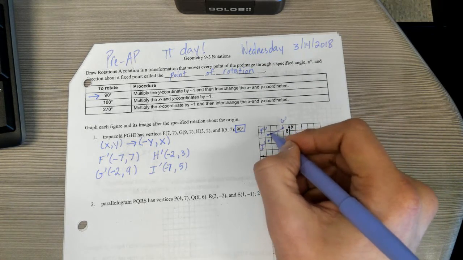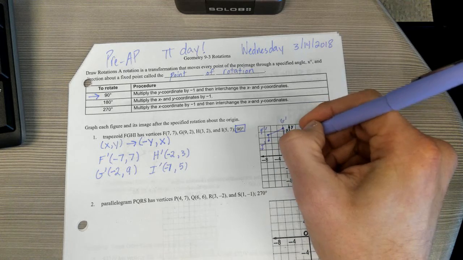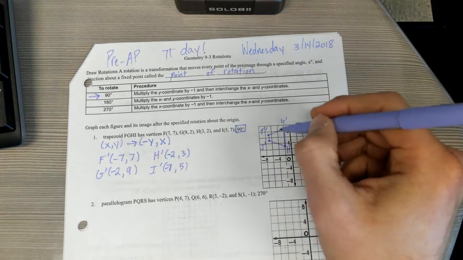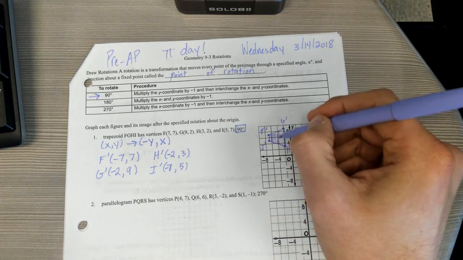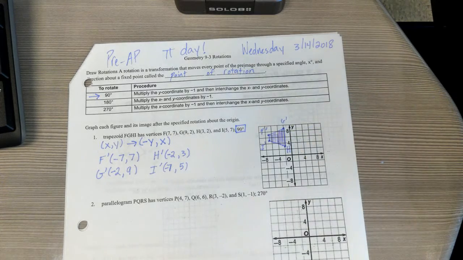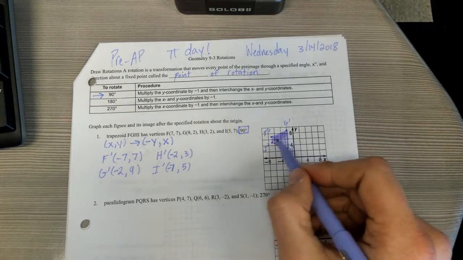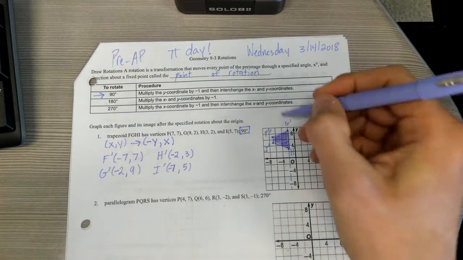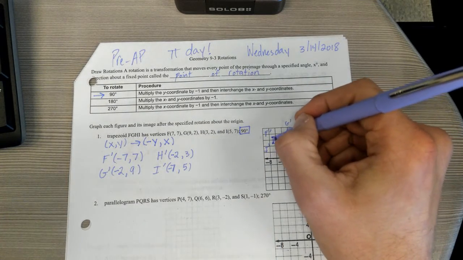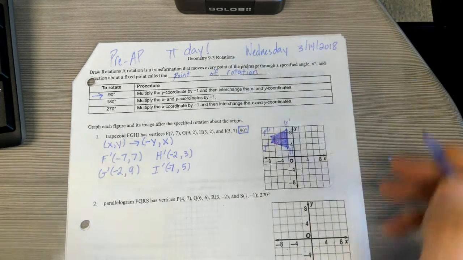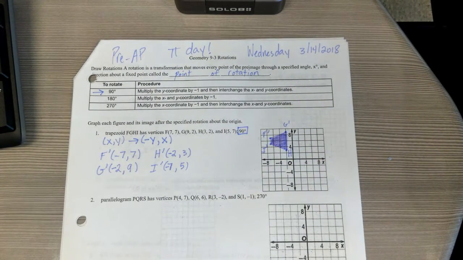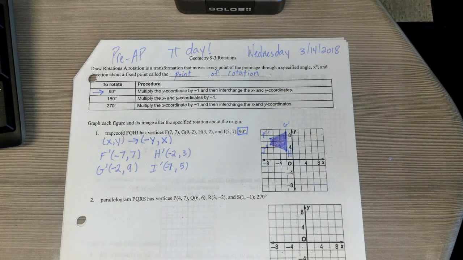Now I can connect my dots. And I'm done. What I like to do is shade in, which helps me see when you shade in your shapes. And if you want to put the first shape, you can. You're not necessarily required to. It doesn't say to graph the original figure.